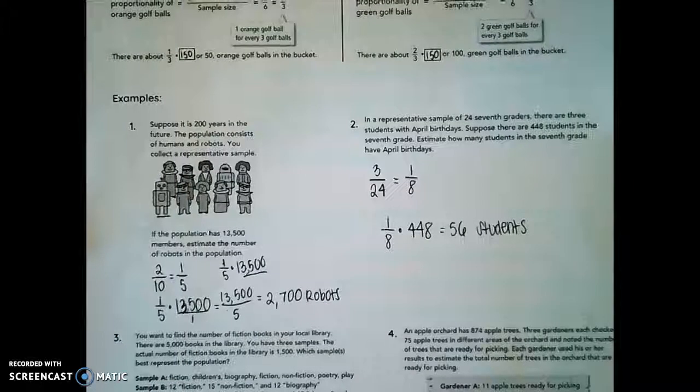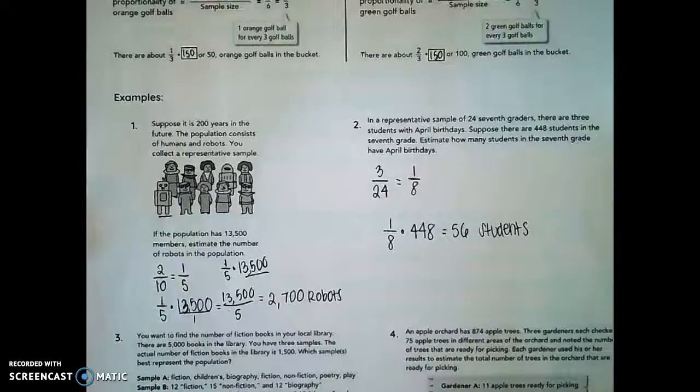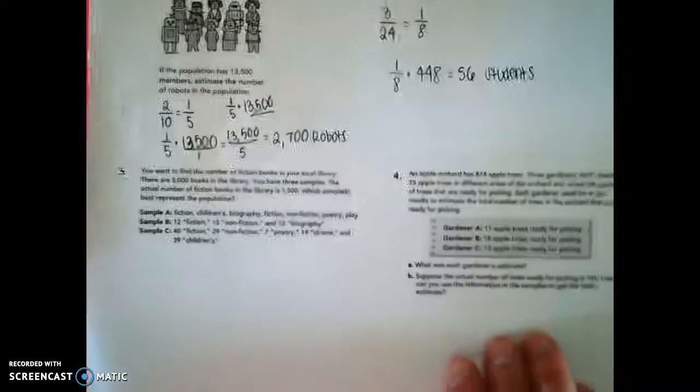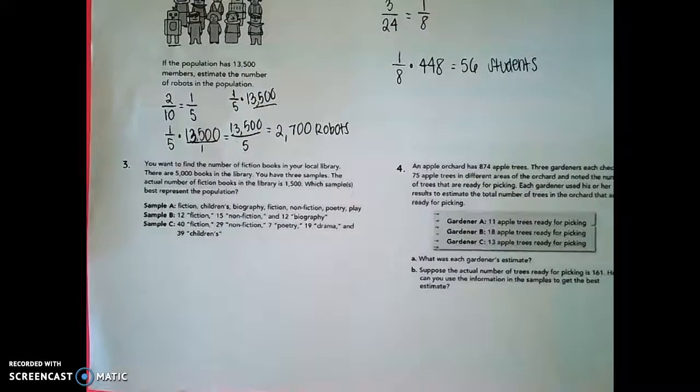Okay. All right, let's try another example. So the last two examples, we're starting to look at which sample might be most representative of the population. They give us some information about the population as a whole, and then we're going to use it to decide which sample is most representative.